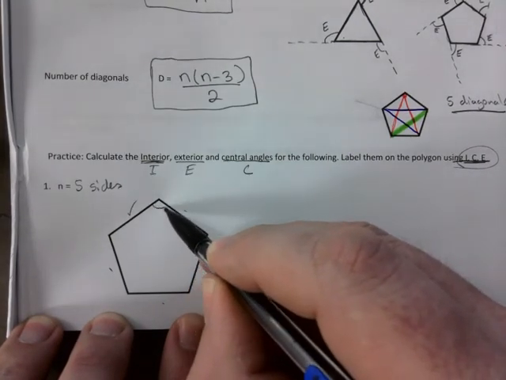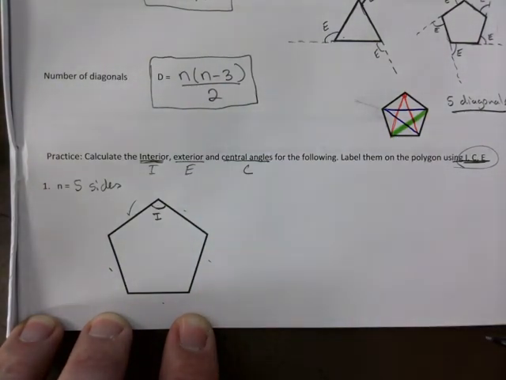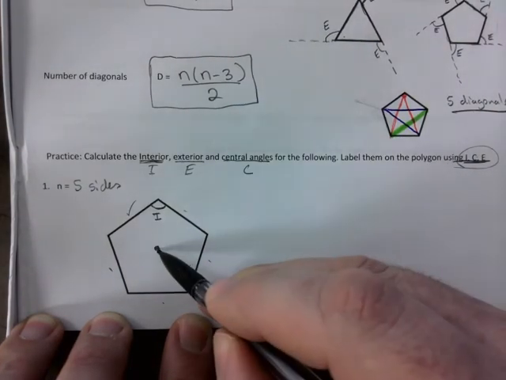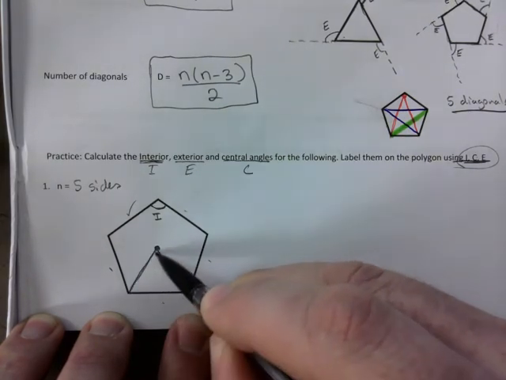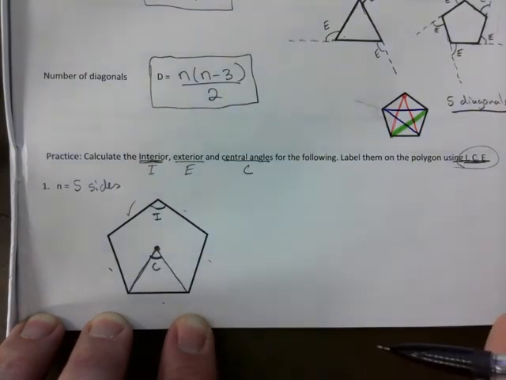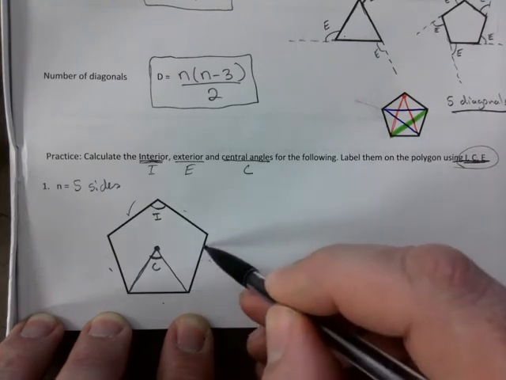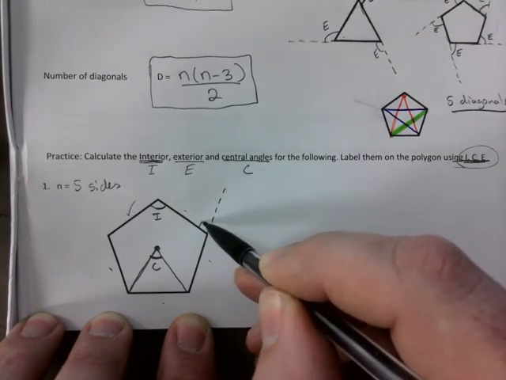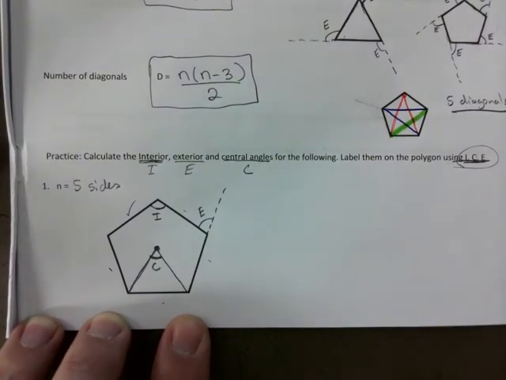So I'm going to pick any one of these and call them I. That's an interior angle. For the central angle, you go to the middle and you go like this to one corner and to the other corner. It should be a pizza slice like that. And then right there, you label that C. Okay. Exterior angle, go along the side and just extend that side like this. And that's where your exterior angle is located.